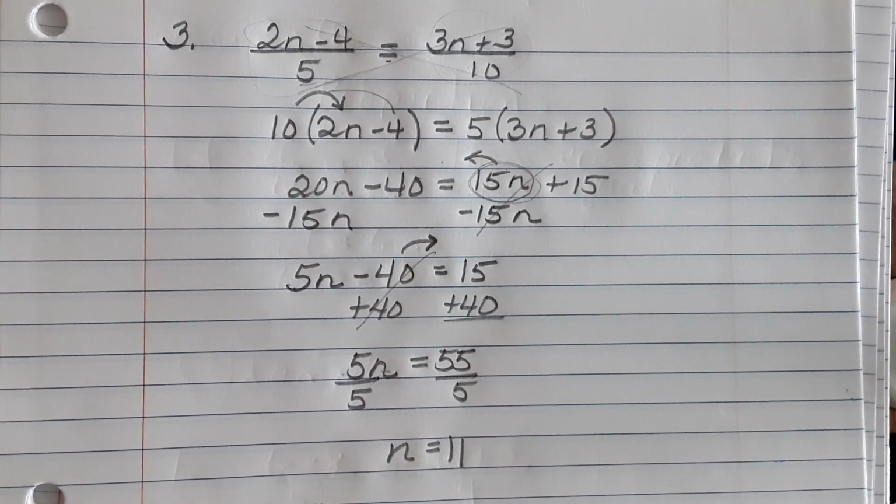So that'll wrap up our notes for proportions, and we'll discuss it tomorrow in class, and you will have your assignment then.